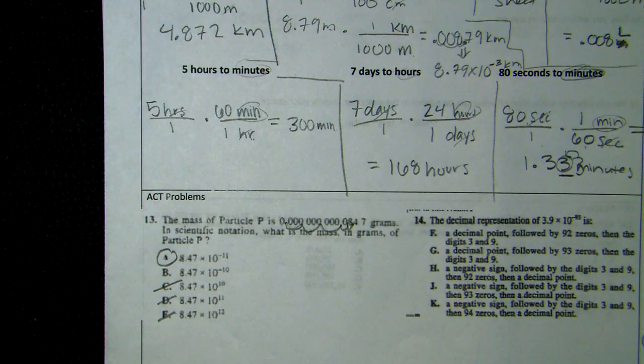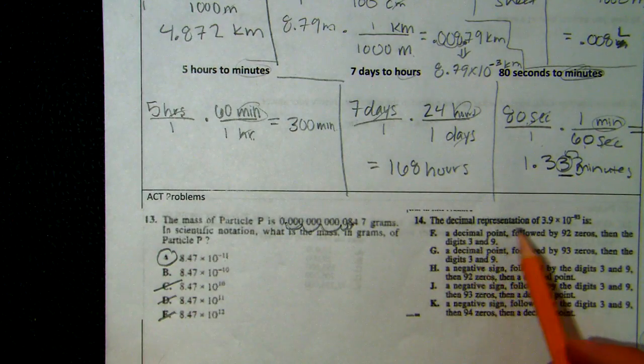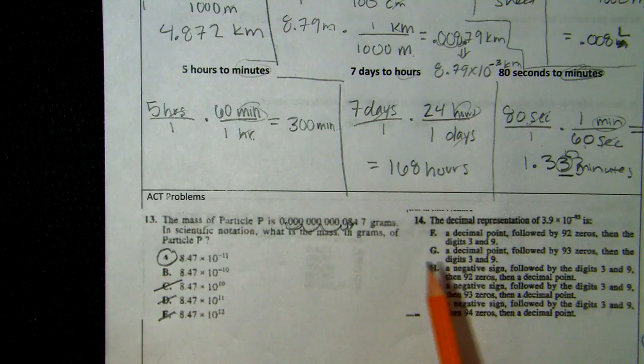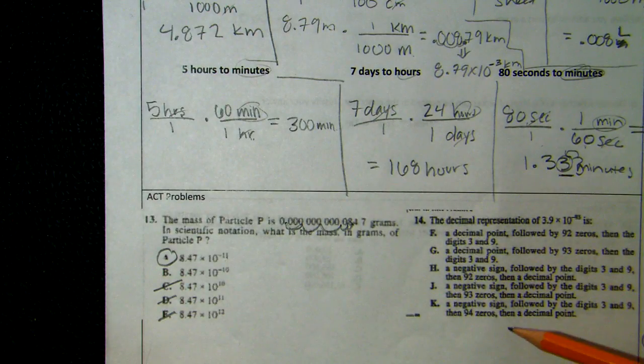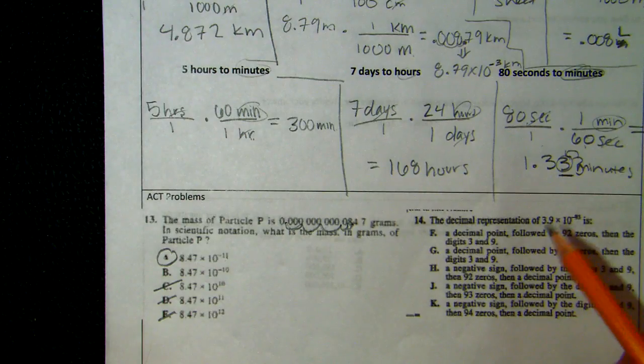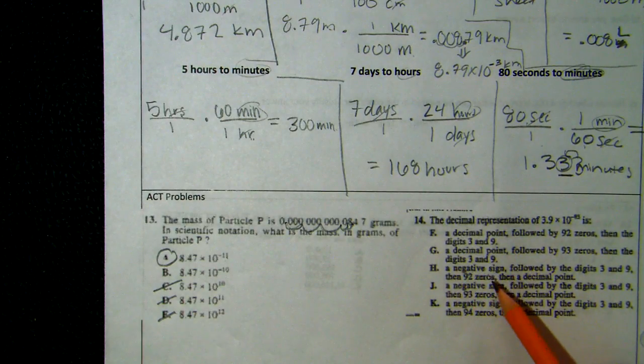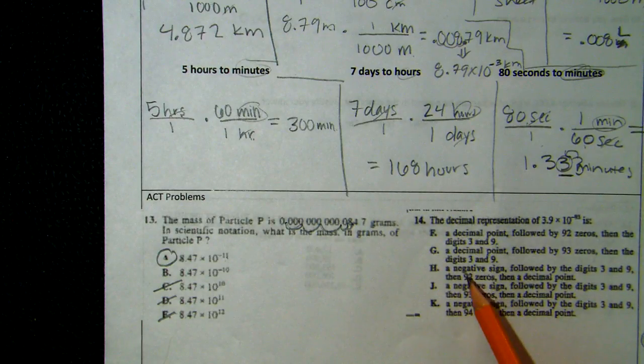Let's look at number 14. I actually think this is one of the coolest questions I've ever seen about scientific notation, so I'm a little excited, but that's okay. The decimal representation of 3.9 times 10 to the negative 93rd is, and then it gives us a whole bunch of options. So looking at the format, it either starts with a decimal point or a negative sign.